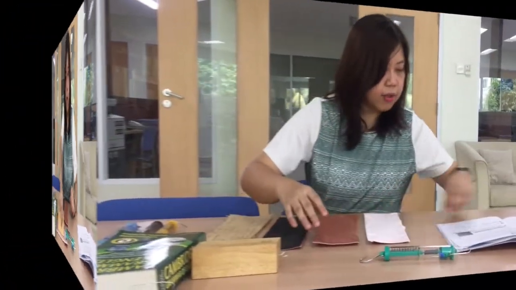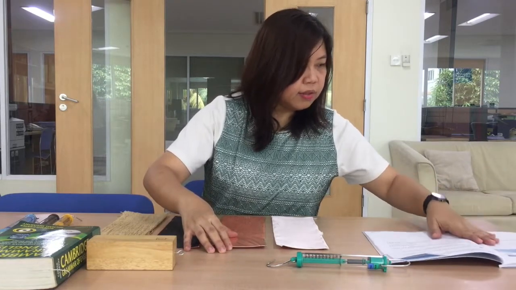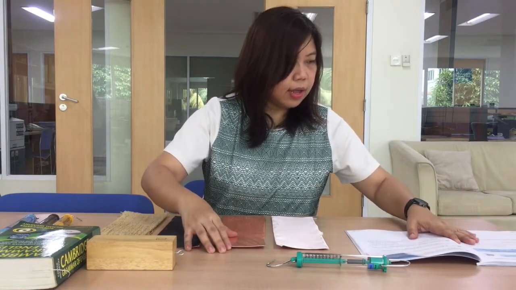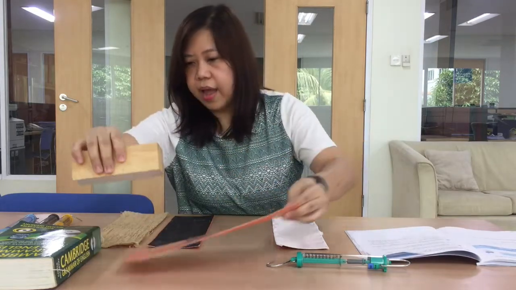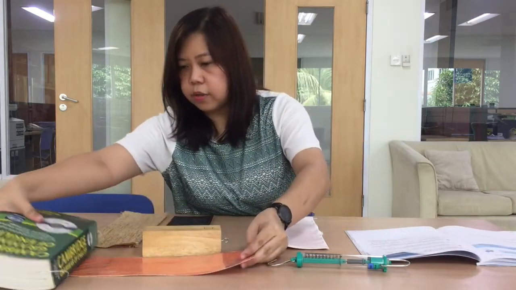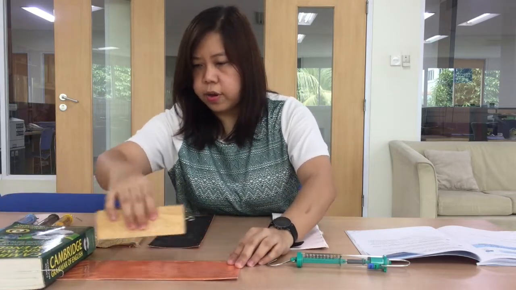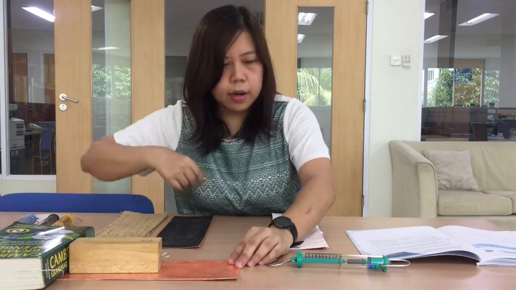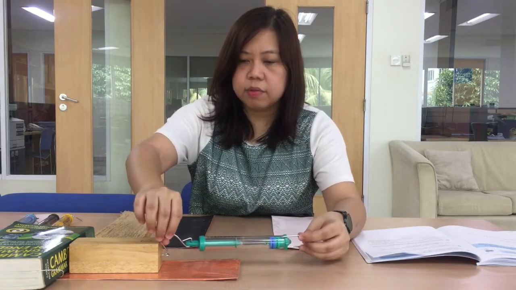Let's have the second material now. The second surface is the plastic sheet, same size. Now we have to put on the weight to hold it so it won't move. Our starting point here, our block, and of course we're going to use the same apparatus, the force meter, to measure.